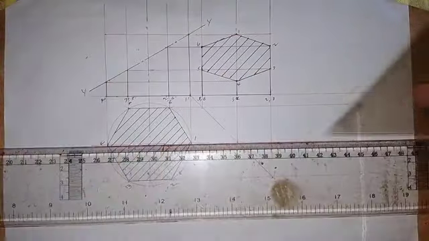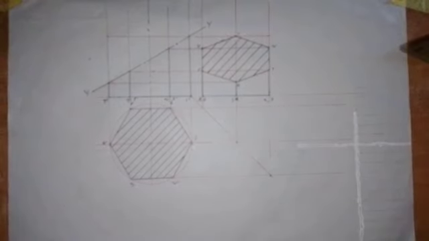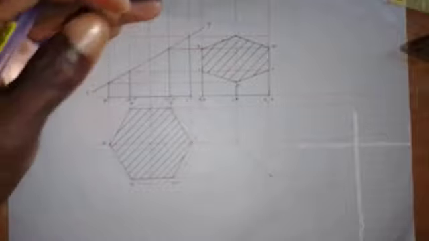Alright, so you can see how I produce the arching lines. It's good like this. So now we have answered 3 questions. The 4th question says that we should draw the true shape of the cut surface. True shape of the cut surface.